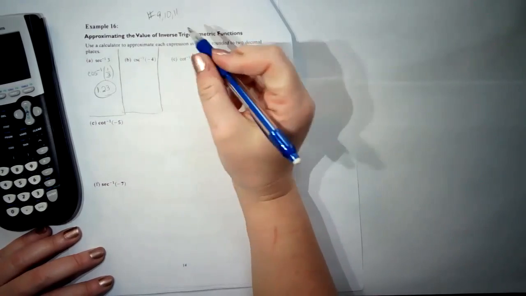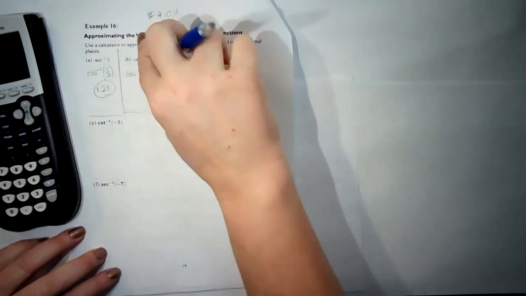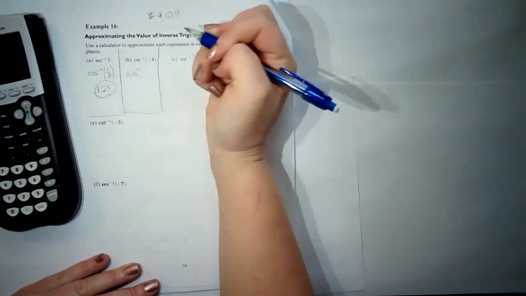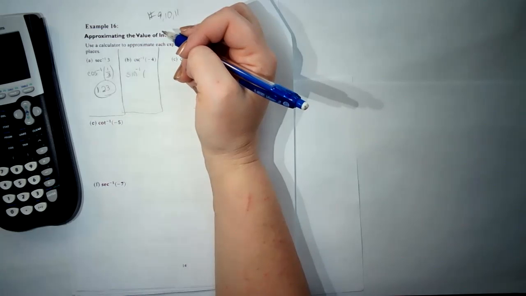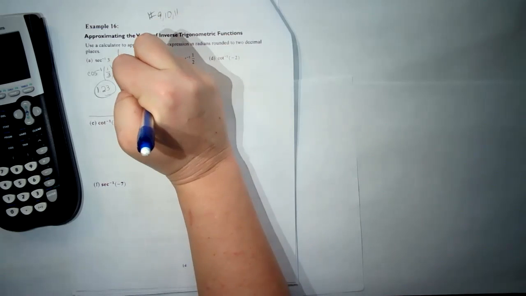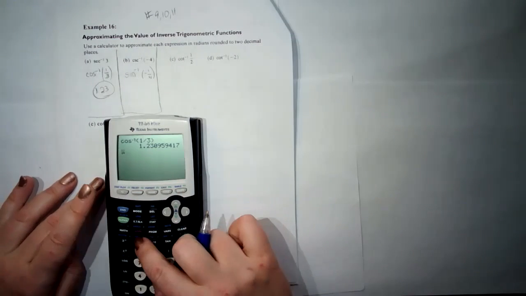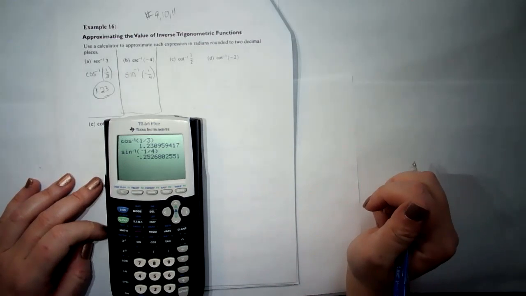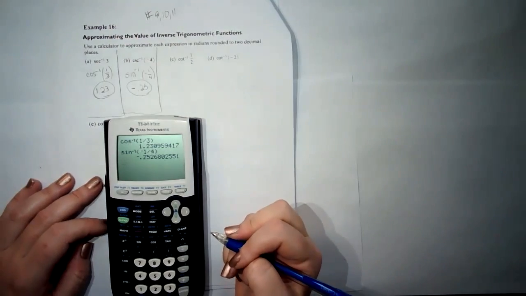Okay. B is going to be just as simple here. So what's the reciprocal for cosecant? Sine, right? So inverse sine of, what's the reciprocal of -1? -4. Thank you. It's a Monday. I'm just going to give you all the answers. We'll go home. Okay. So second sine, -1/4. We get -0.25. Ta-da.